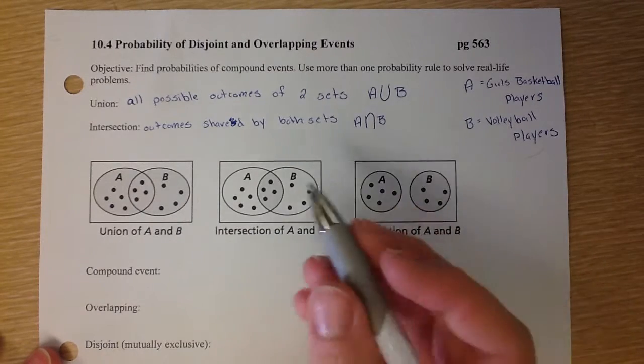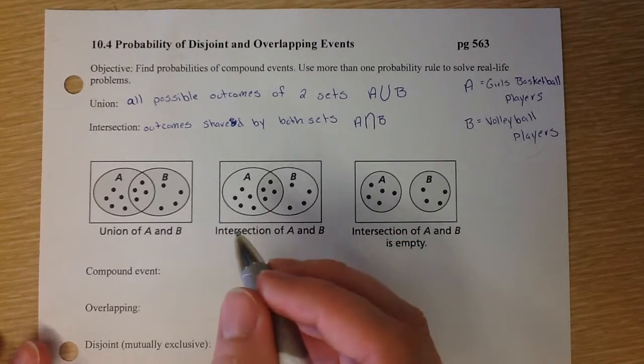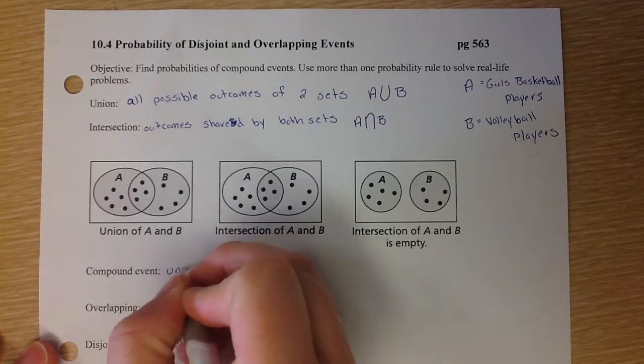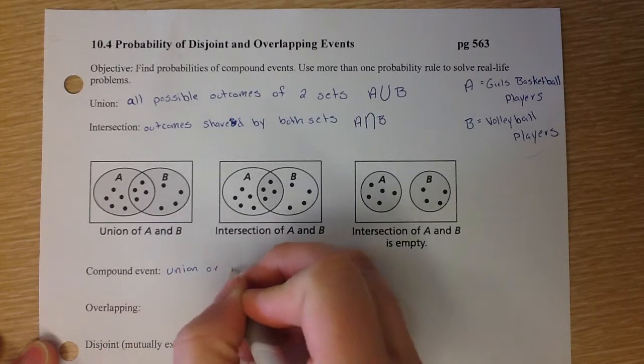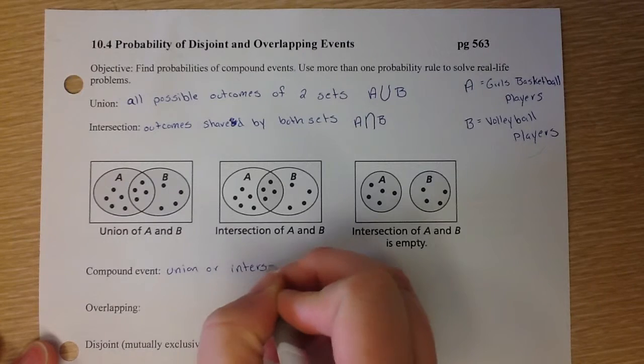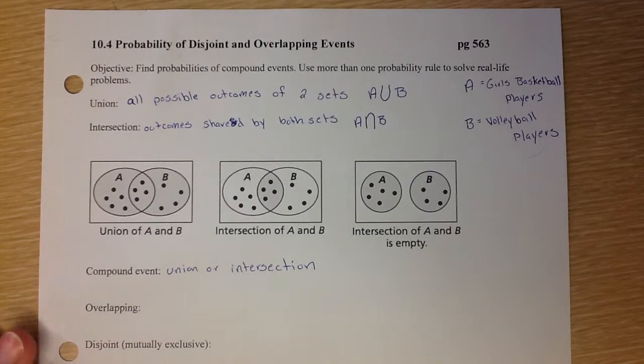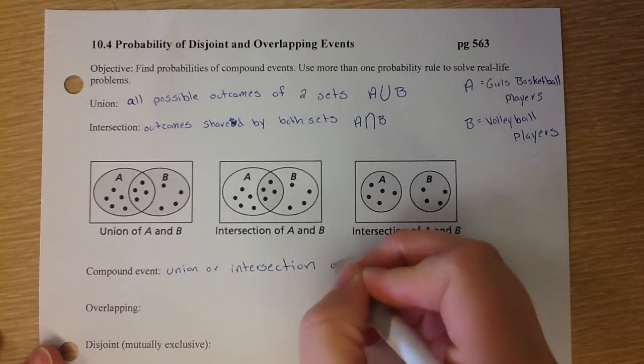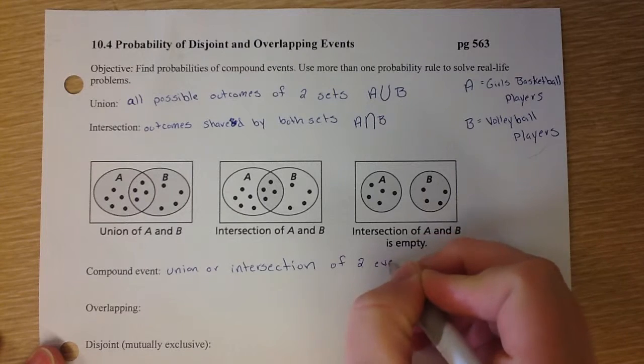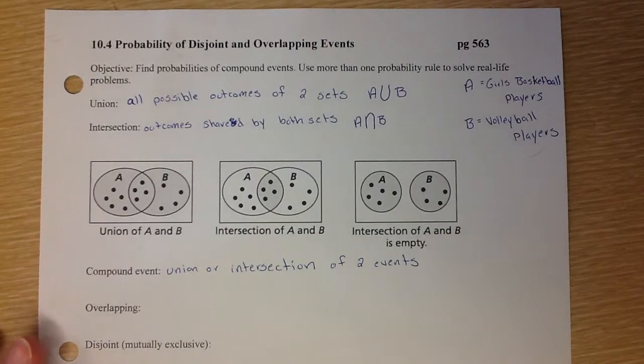Okay, a compound event is basically just a union or intersection. A union or intersection is a compound event. We either put two sets together, make one big set, or you look at just the ones they both have in common. So the union or intersection of two events is what we call a compound event.